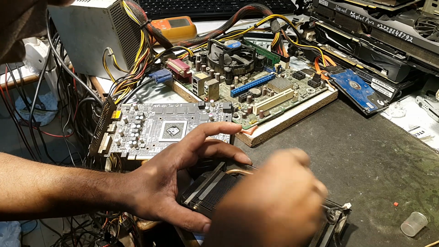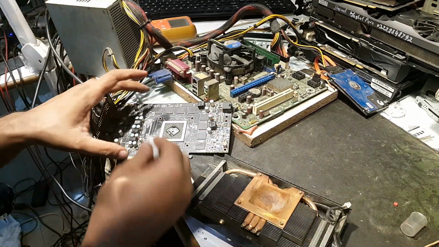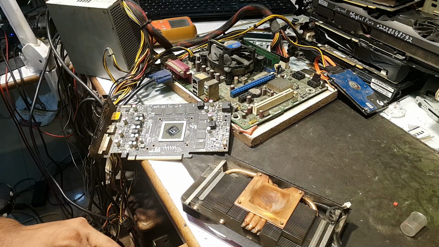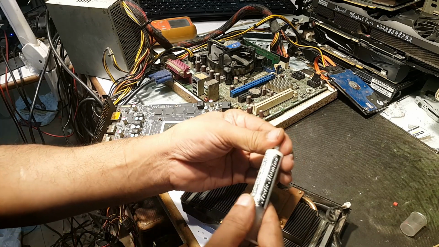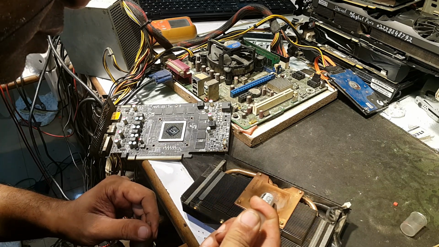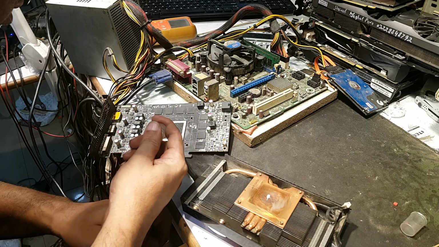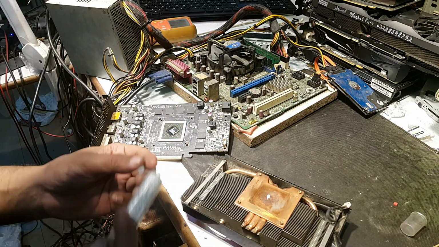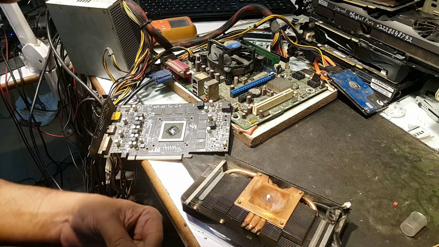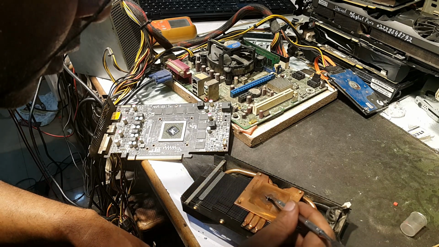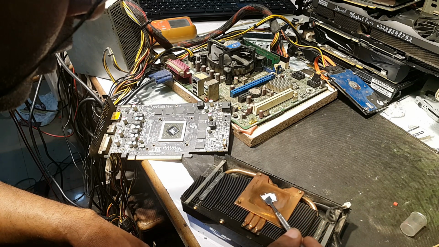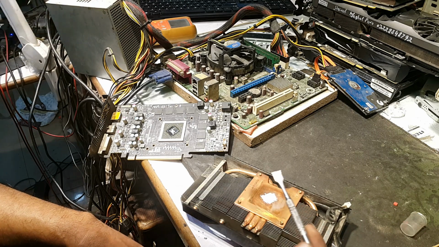Here I will wash the old thermal paste, and I will apply the fresh thermal paste. Just lightly spread this paste. That's enough.